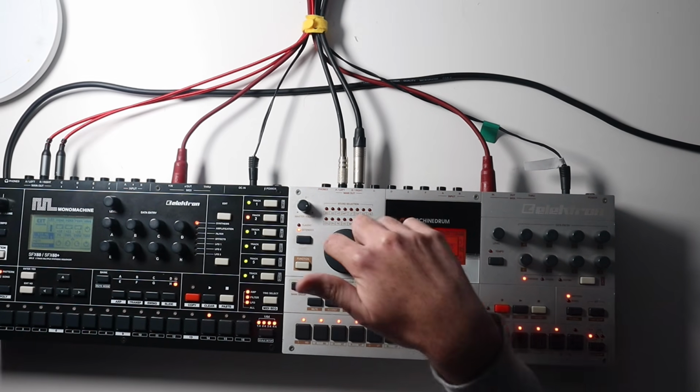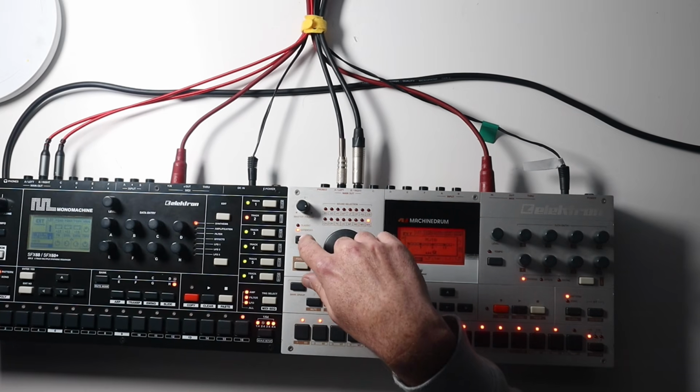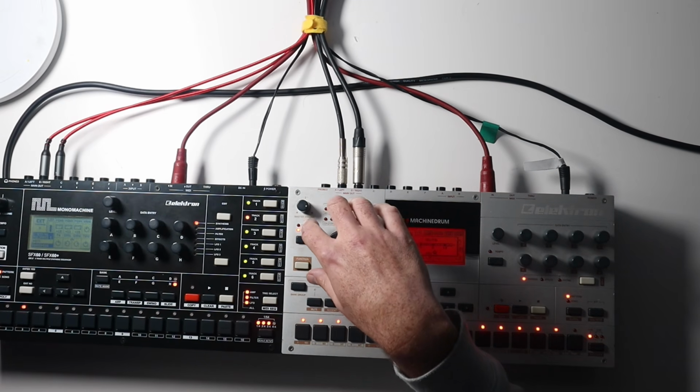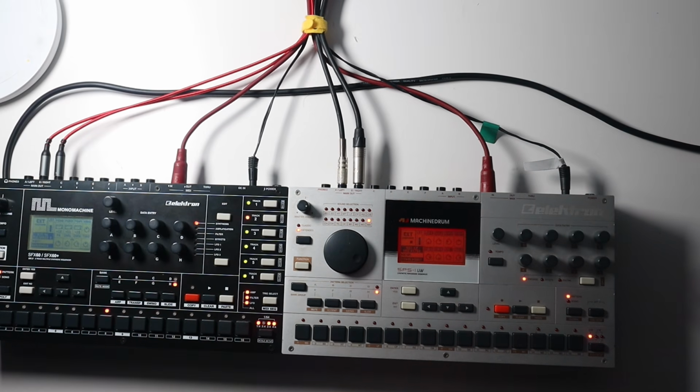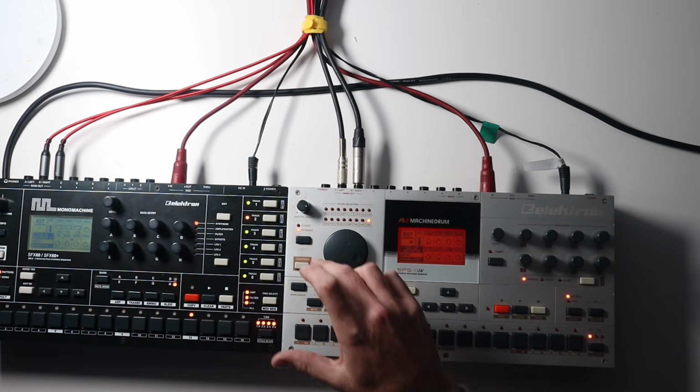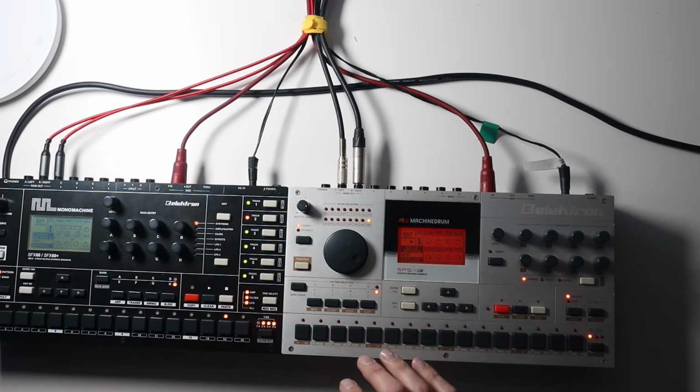And there's two modes on the Machinedrum. There is the extended mode, where you get access to all of the features that you'd associate with Elektron sequencers, like trig locks, parameter locks, etc. And then you've just got classic, which is just a straight up drum machine with no parameter locking on this mode. This is important for the workflow that we're going to go through.